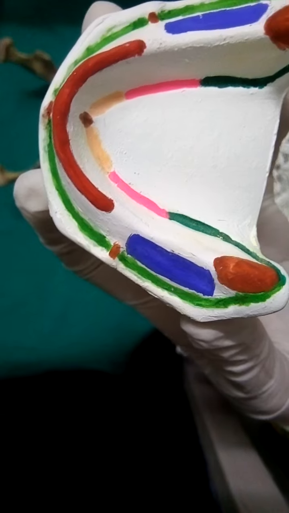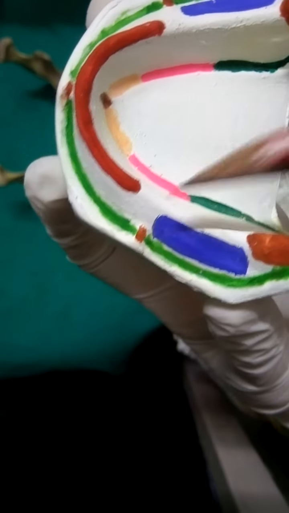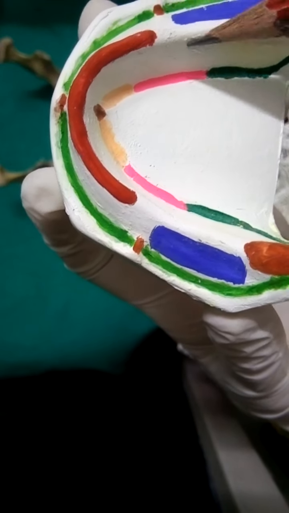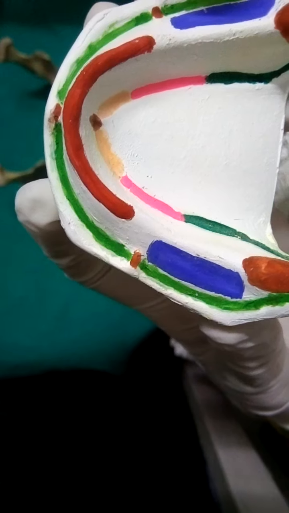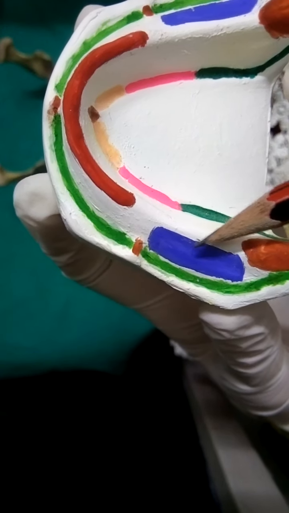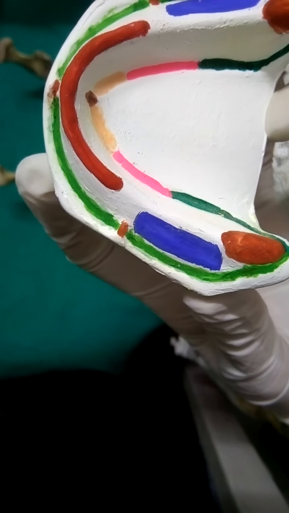Now the retromolar pads and the buccal and lingual slopes of the residual alveolar ridge can also be considered as stress bearing areas, but first and foremost the primary stress bearing area is your buccal shelf area.